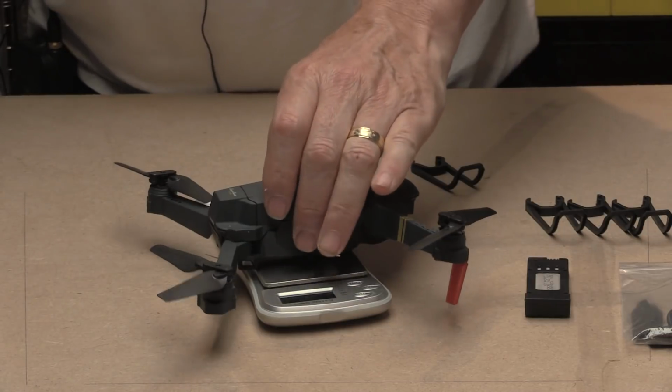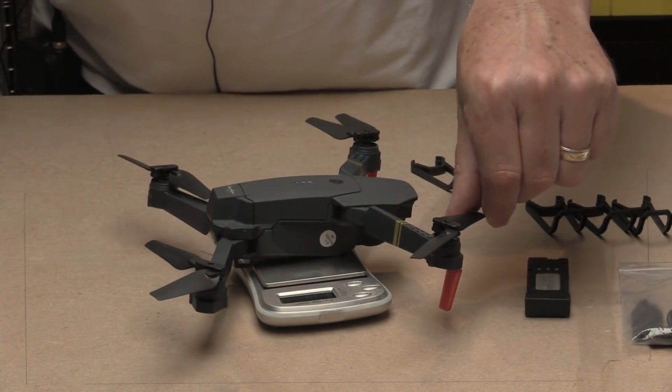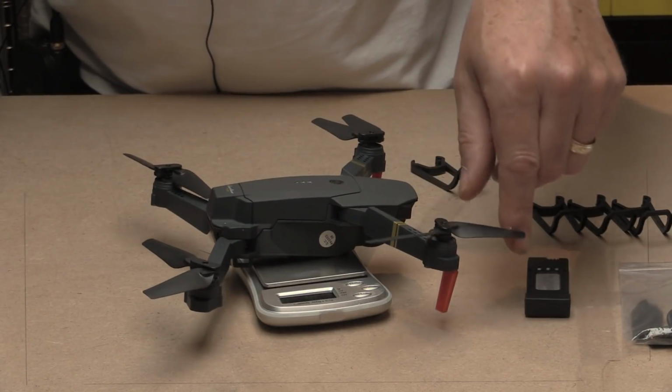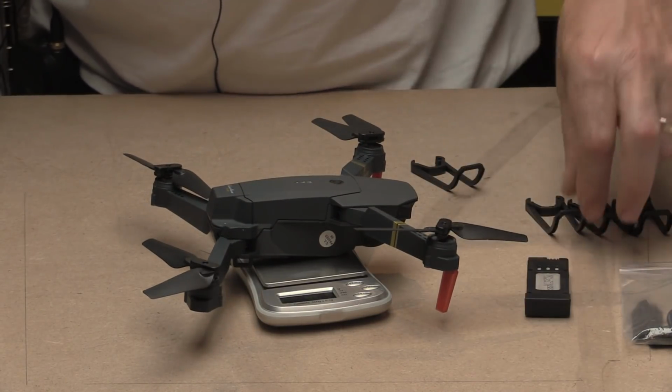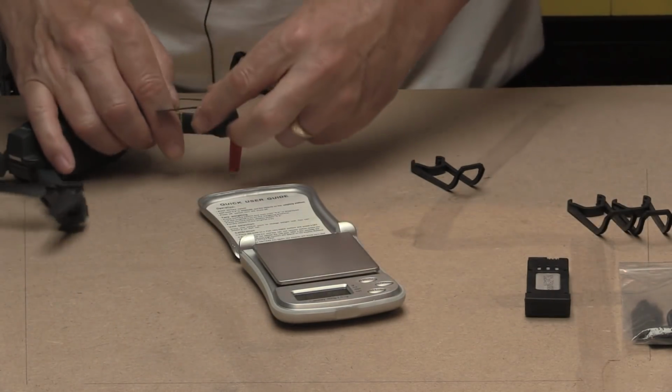Okay, so this is great for younger people. I mean, yes, it will wrap your fingers, but it's going to be nothing worse than a paper cut or something if the propellers did hit you. You do get propeller guards. Oh, they're not on there yet. Let's stick the propeller guards on and see what it weighs with that.